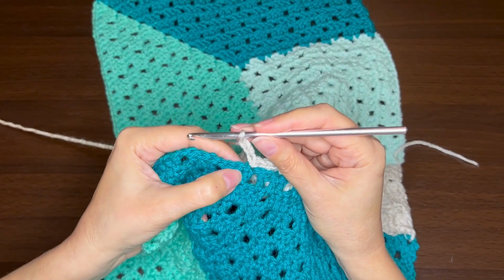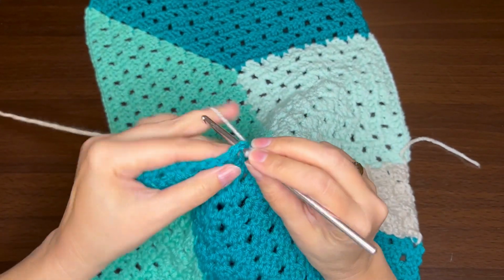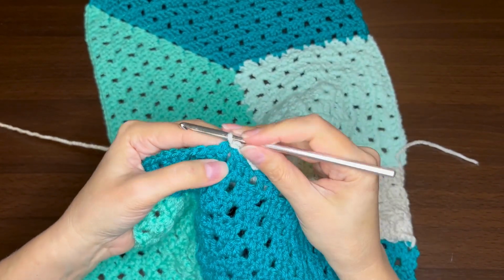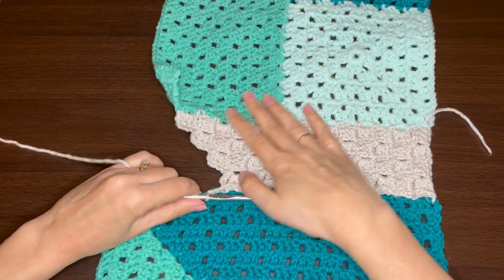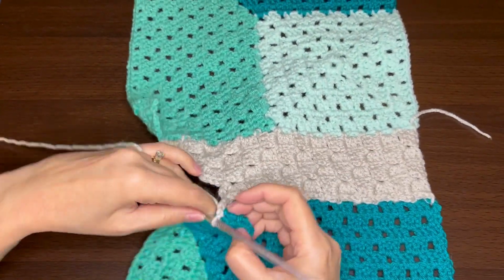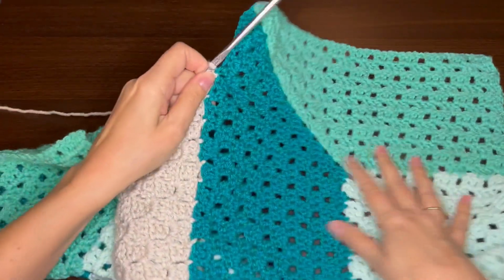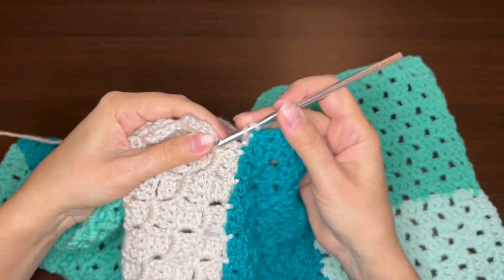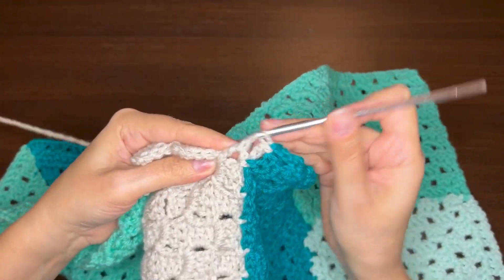Chain 3, skip 2 more, slip stitch in the chain. Do our corner to corner.